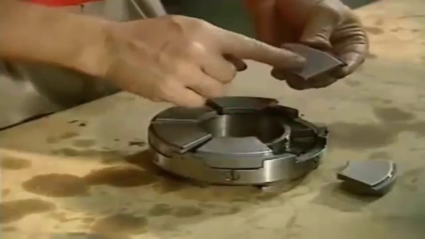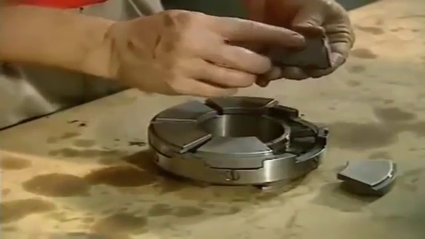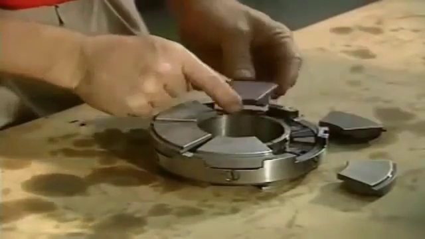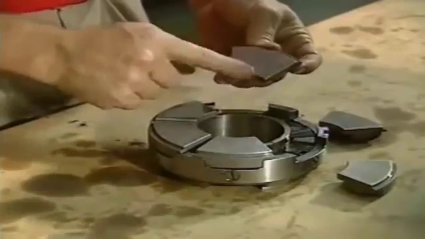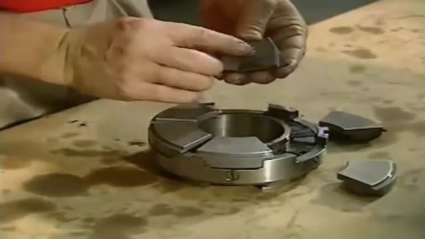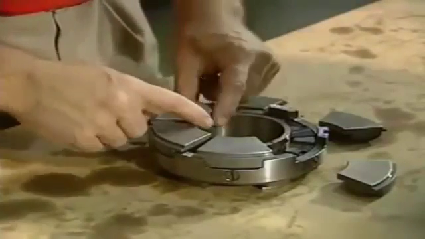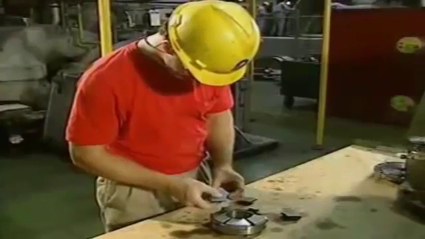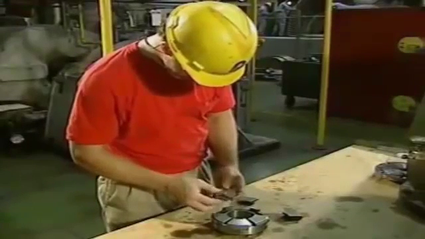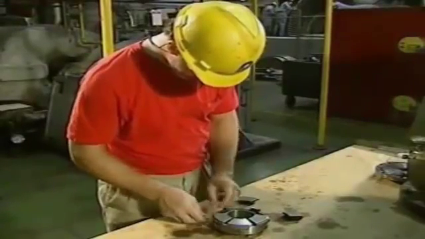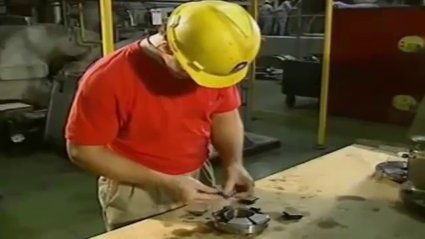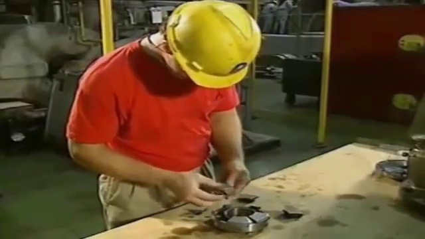If any shoe in this type of bearing shows signs of excessive wear, the entire set of shoes must be replaced. If only one or two shoes were replaced, the new shoes would be thicker than the old shoes and more load would be placed on the thicker new shoes. As a result, the new shoes would wear out more rapidly than they would if the whole set were replaced.